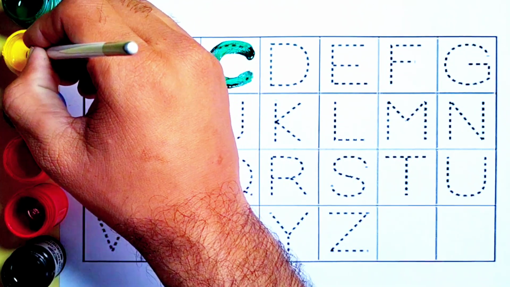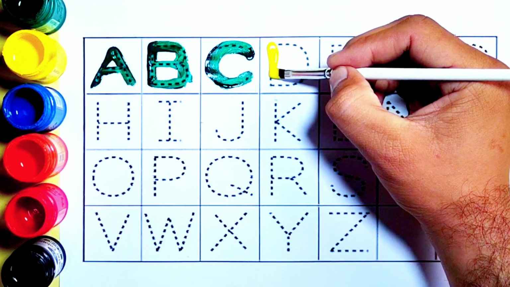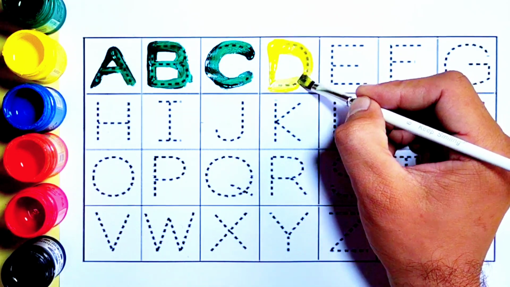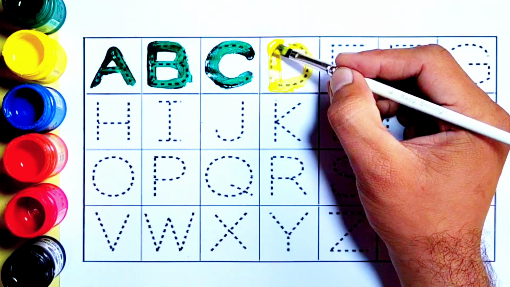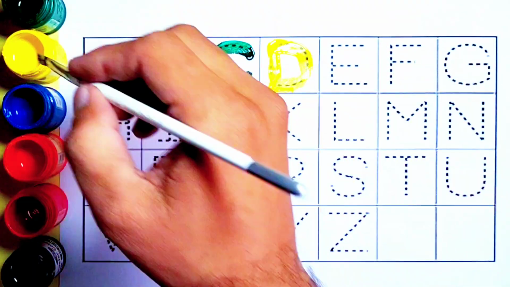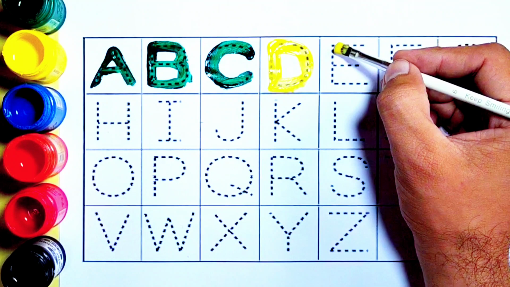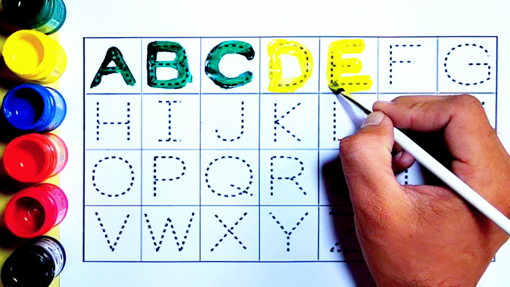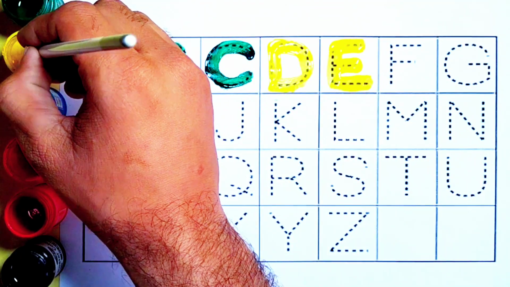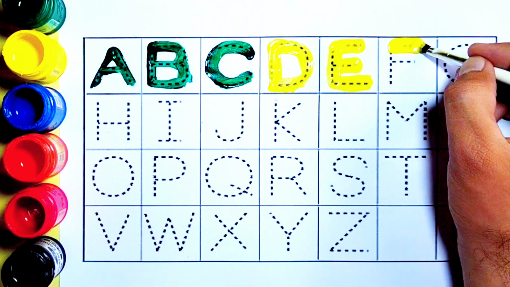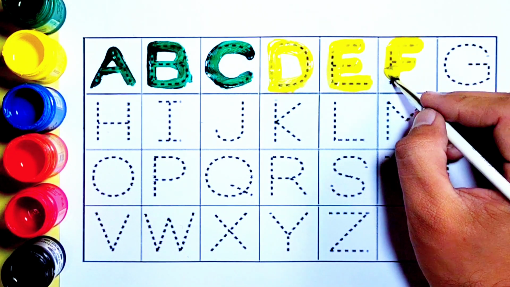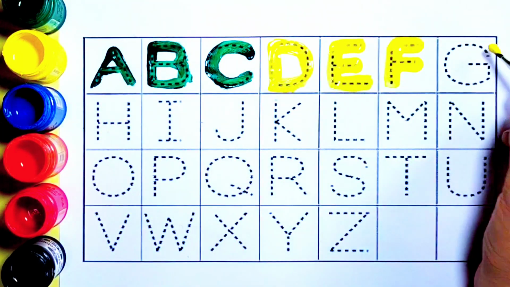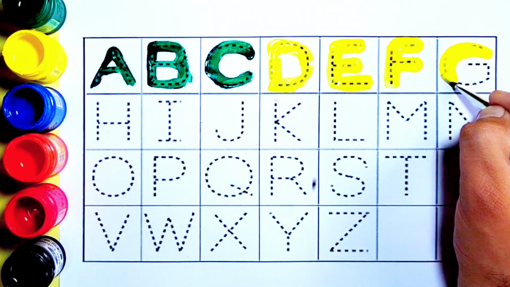Yellow color. D for doll, E for eyes, F for fashion, G for grapes.